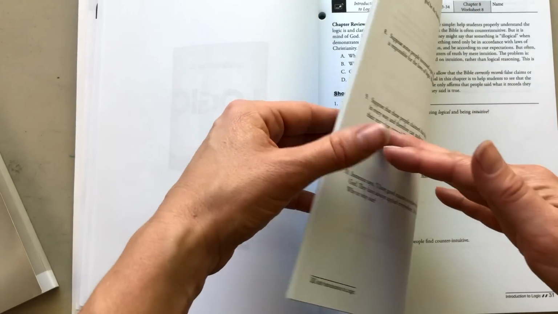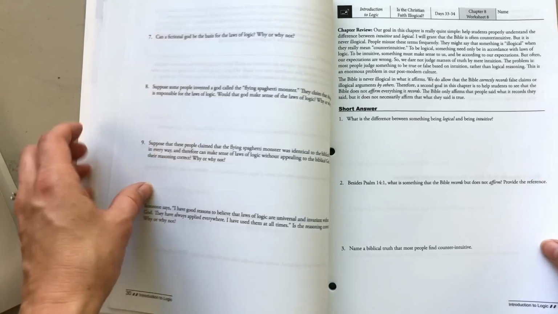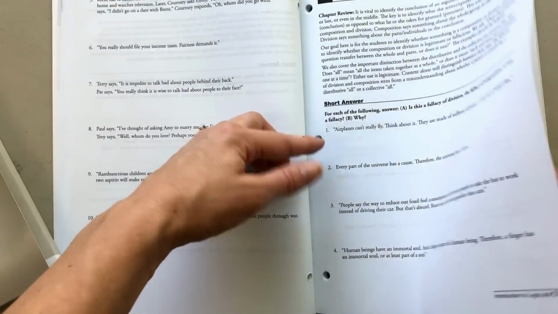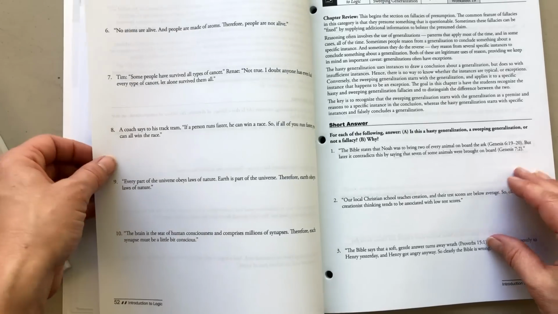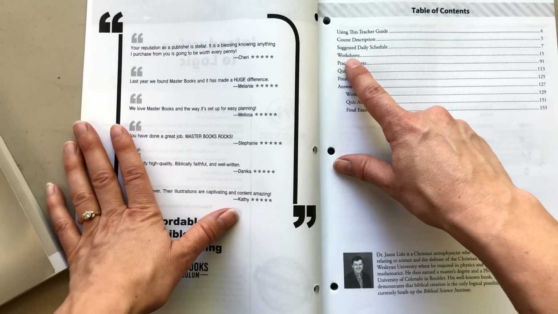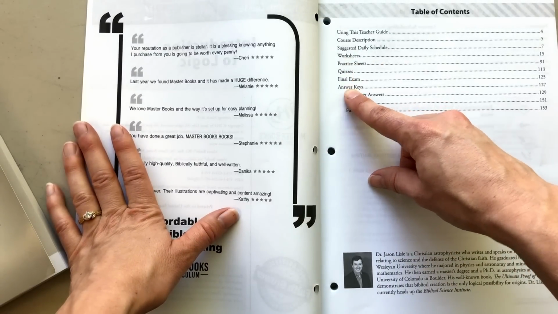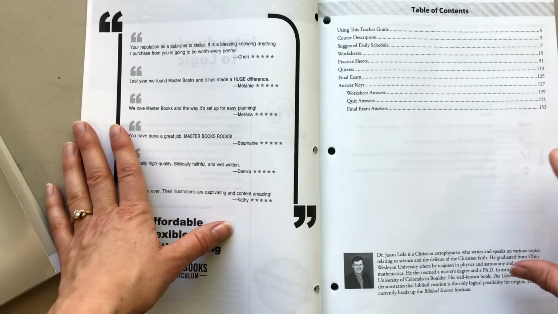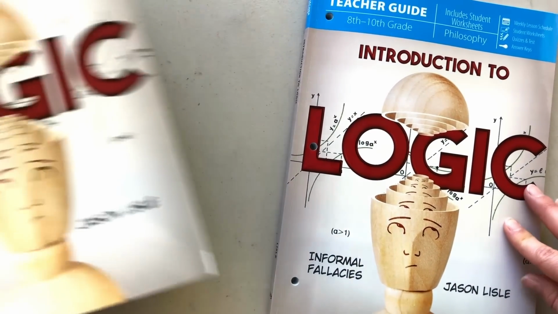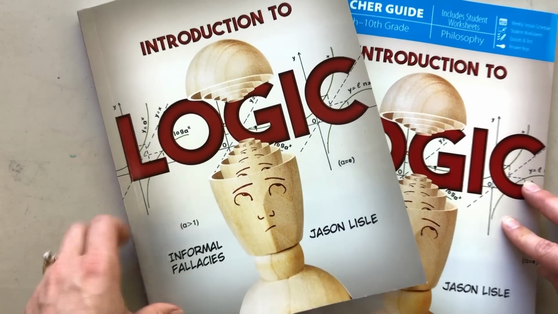So I'll just flip through here real quickly so you can get an idea of all of these worksheets are just set up the same way. Chapter review, and then some questions. And then, like it said here, let me go back to the table of contents, there are also practice sheets, quizzes, and final exams, as well as the answer key in the back of this book. So that's just a look inside the logic course from Masterbooks.